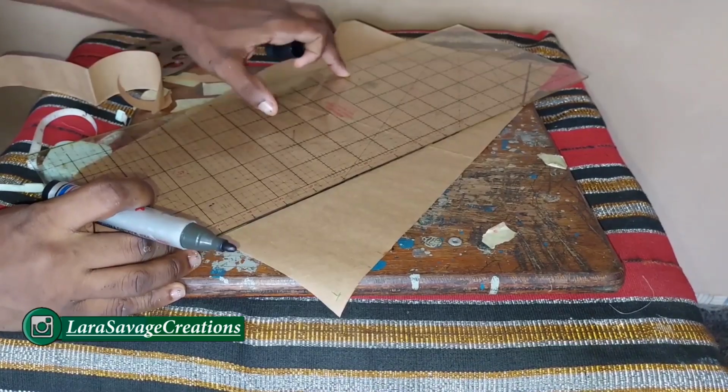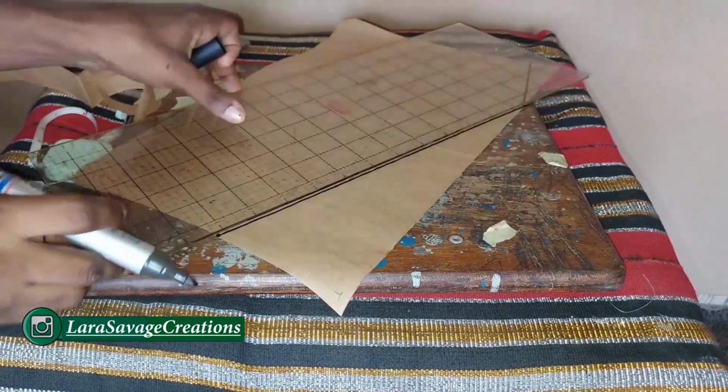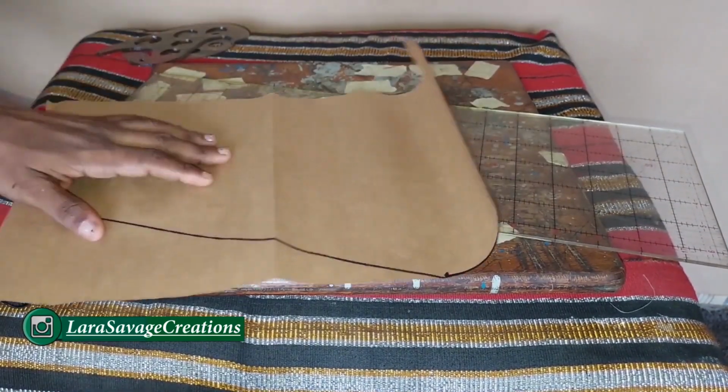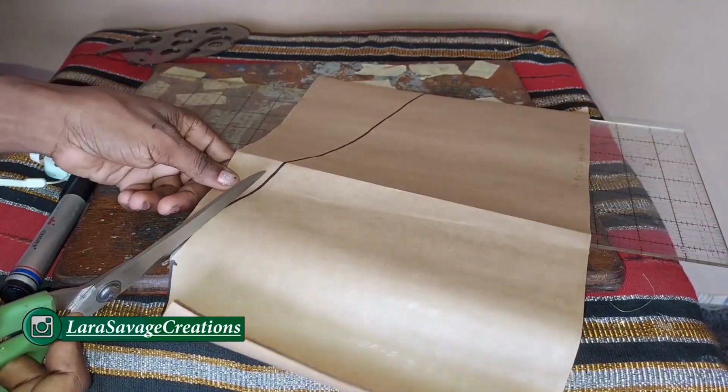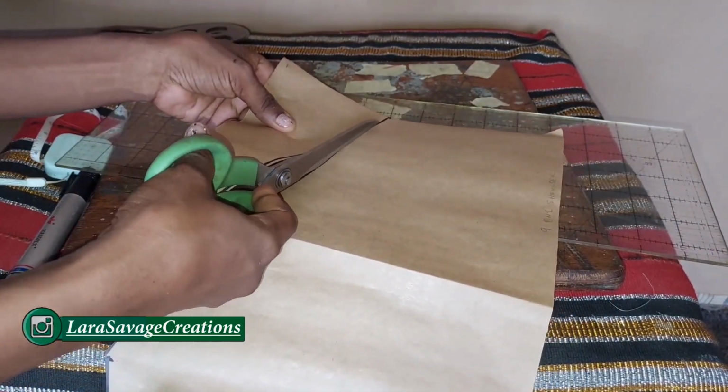Sometimes some people want it to be curved as well. You can make it straight, you can make it curved. It's up to you. Anything you want to do, it's going to still look like a one shoulder neckline. Once you're done, cut it out and your one shoulder neckline is ready.